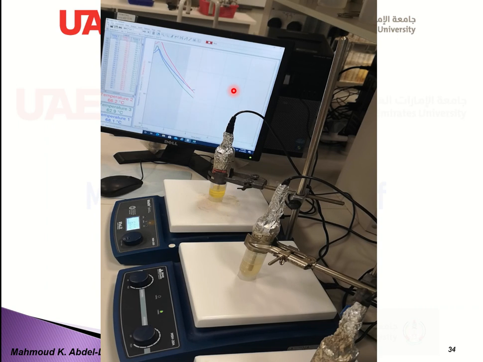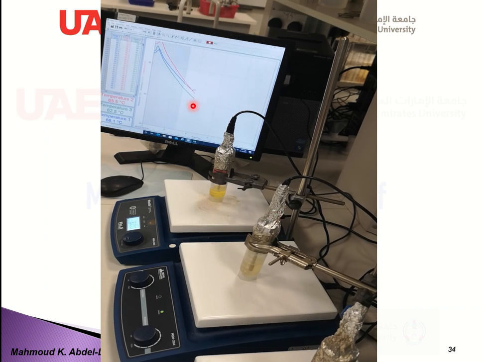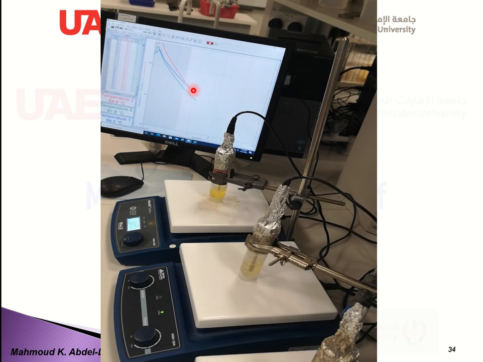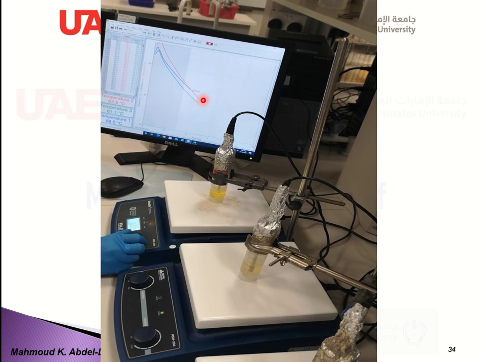See this point. You can get the temperature corresponding to this by extrapolating, or once you put the mouse here, you can read the temperature. This is the thermal arrest of the first one, or one of the mixtures. Later on, you will see the thermal arrest of both.